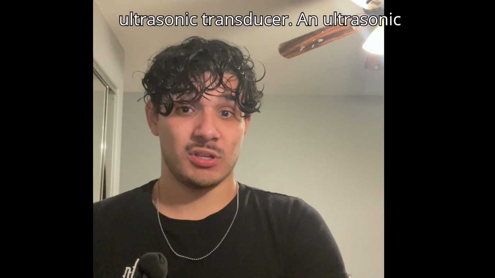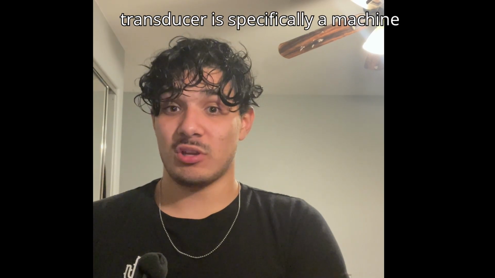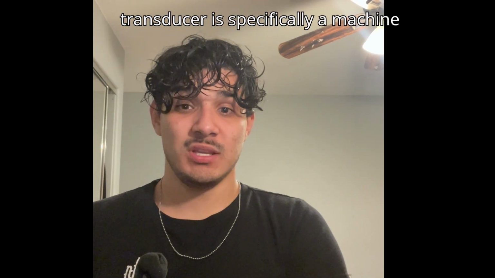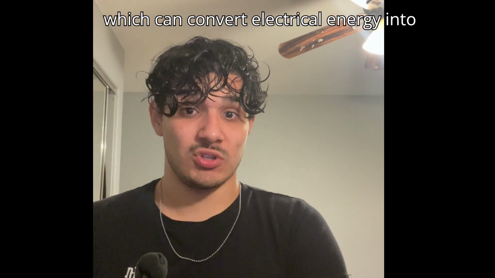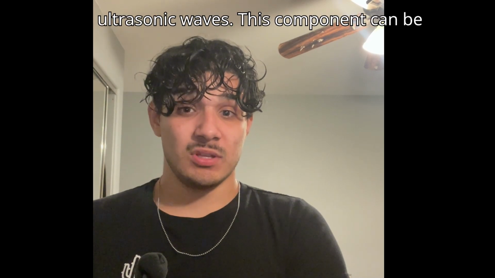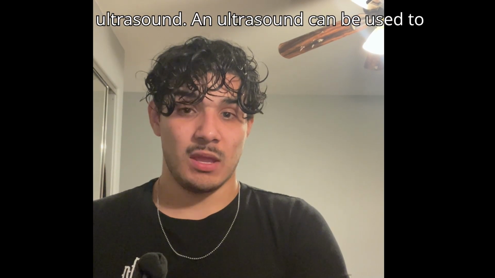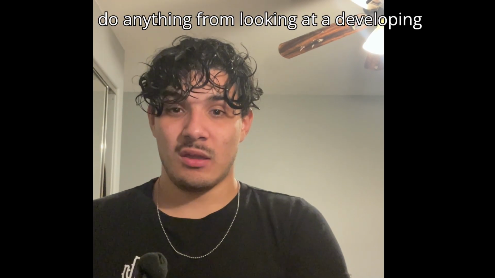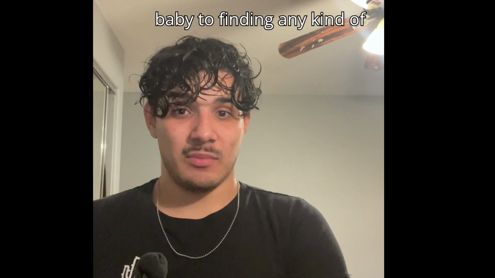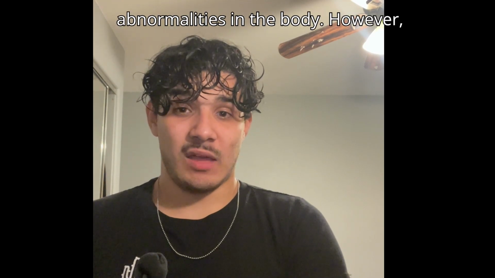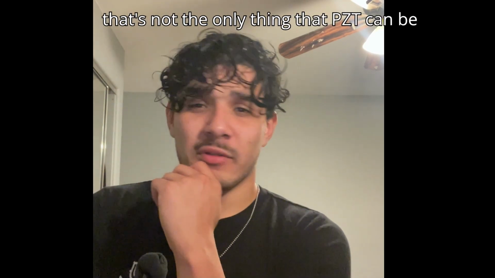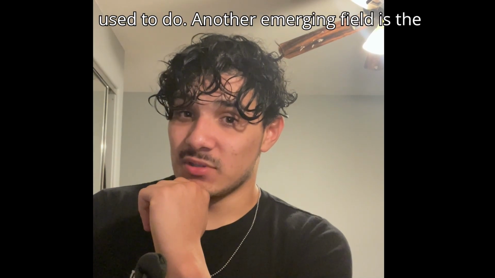Now, PZT is one of the main parts of a component called an ultrasonic transducer. An ultrasonic transducer is specifically a device which can convert electrical energy into ultrasonic waves. This component can be utilized in a larger machine called an ultrasound. An ultrasound can be used to do anything from looking at a developing baby to finding any kind of abnormalities in the body. However, that's not the only thing that PZT can be used to do.